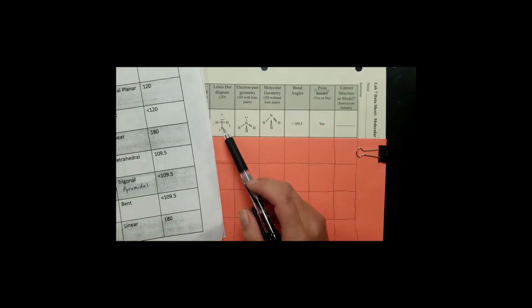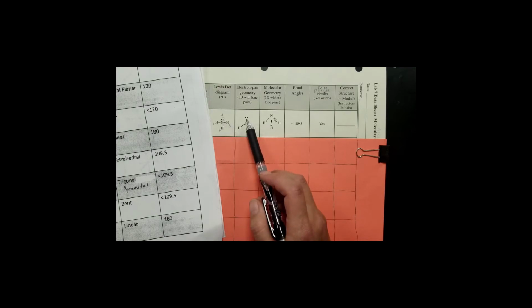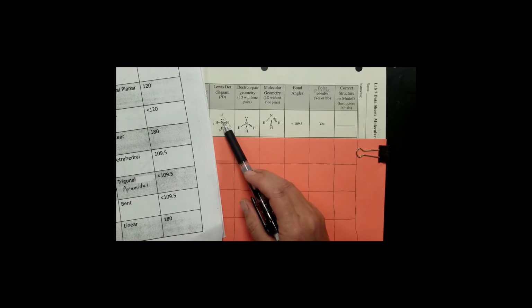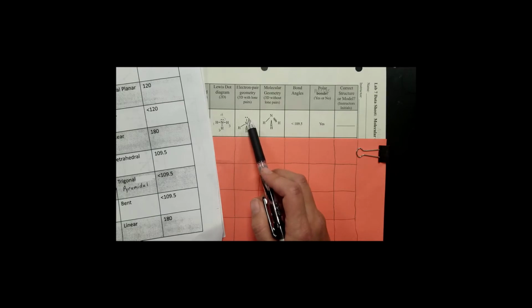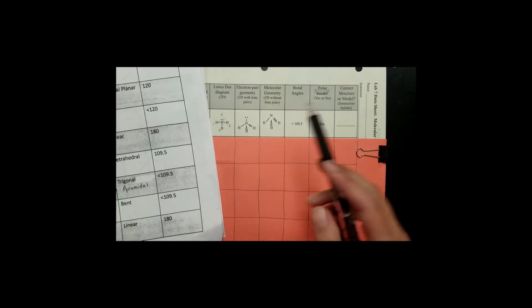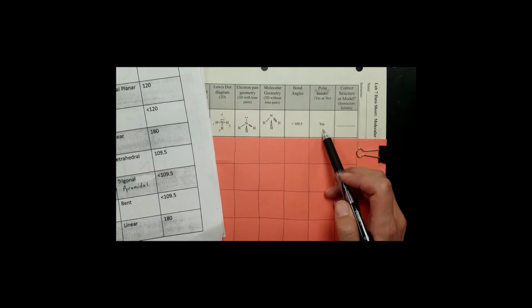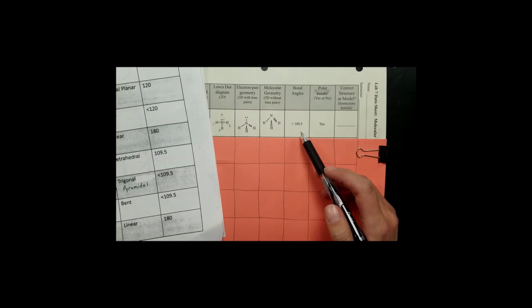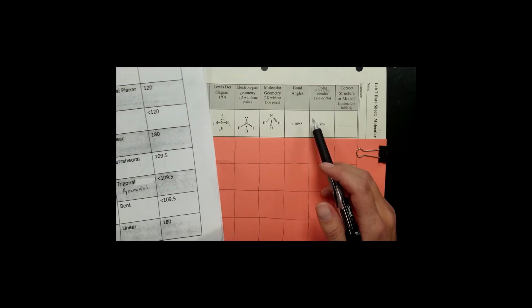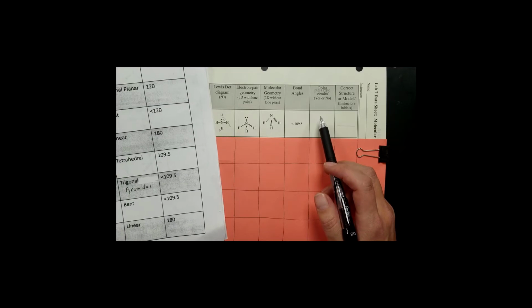So the rules for polar molecules. Rule number 1, if it has one or more lone pairs on the central atom, then yes, it is polar. Well, looking at this, whether you're looking at the Lewis structure or the electron pair geometry, notice there is a lone pair on the central atom. So since there is a lone pair on the central atom, yes, the molecule is polar. Another way to tell if a molecule is polar is if there's no lone pairs and the terminal atoms are not the same.